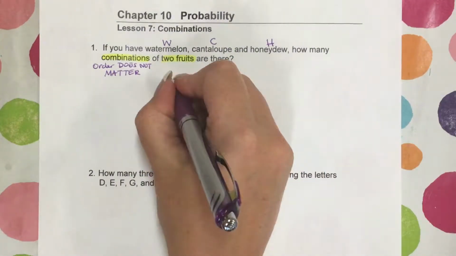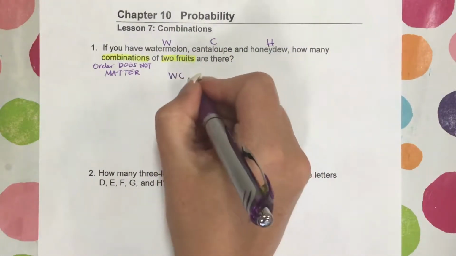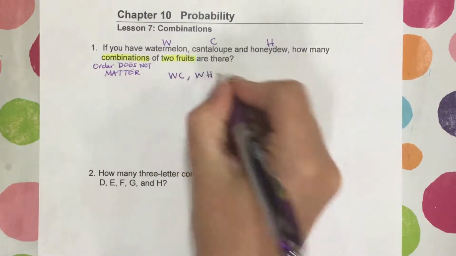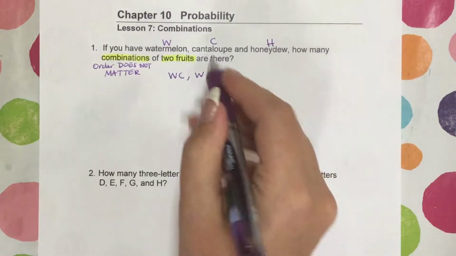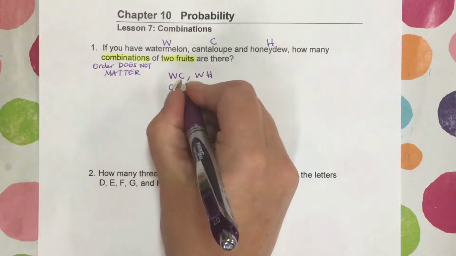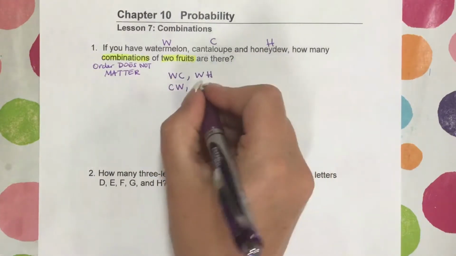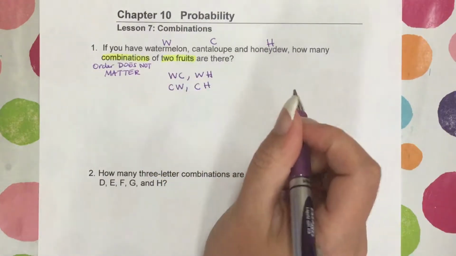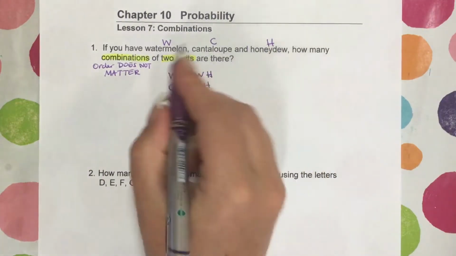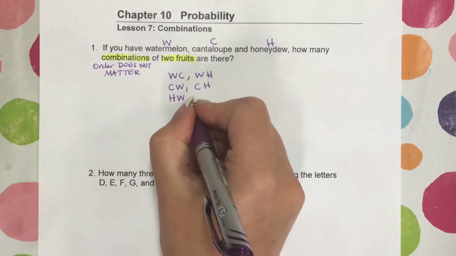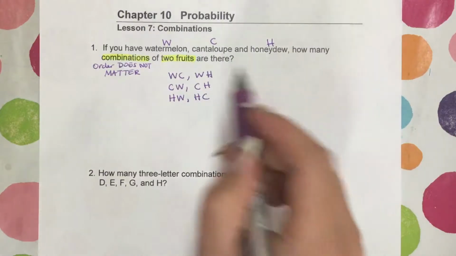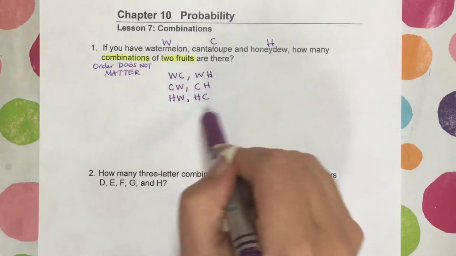So you can have a watermelon with a cantaloupe. You can have a watermelon with a honeydew. Those are all the options, okay? Now let's move to cantaloupe. Cantaloupe, you can go with a watermelon, or you can have cantaloupe with a honeydew. And then lastly, there's honeydew, right? So honeydew can go with a watermelon, or honeydew can go with a cantaloupe. Perfect. So these are all of the options.